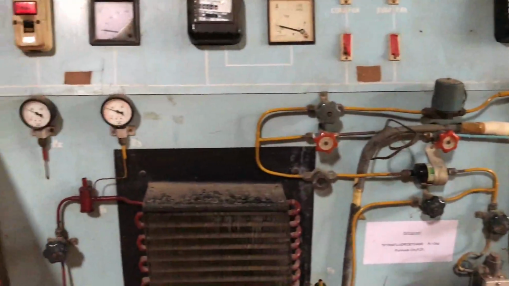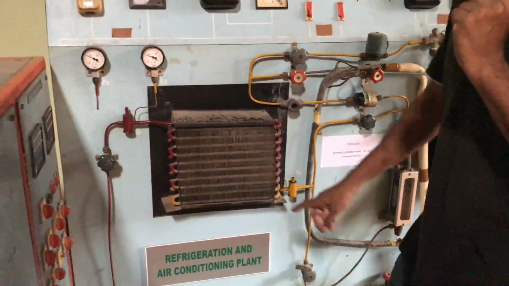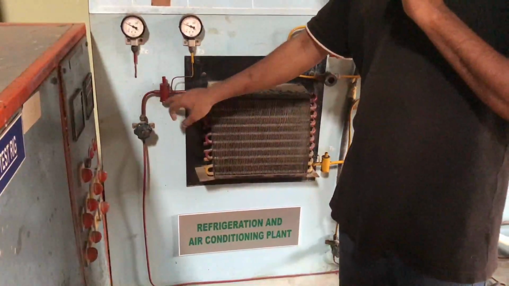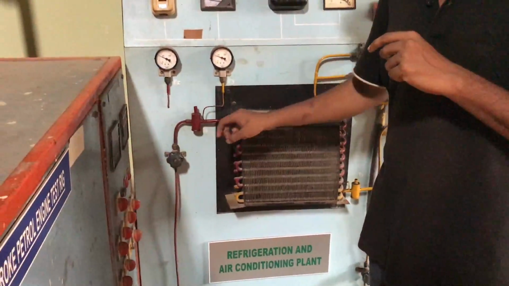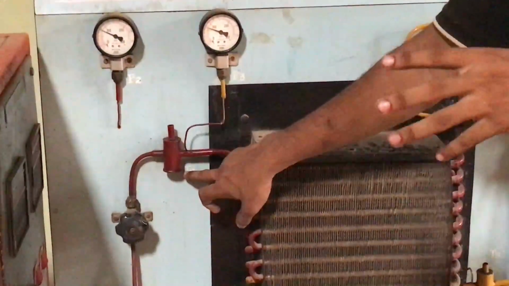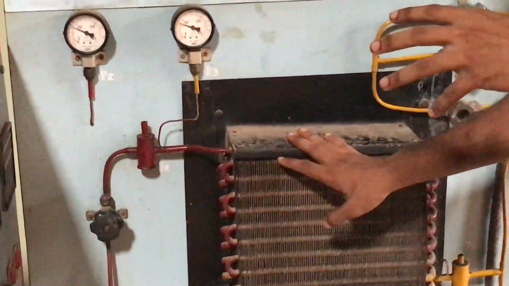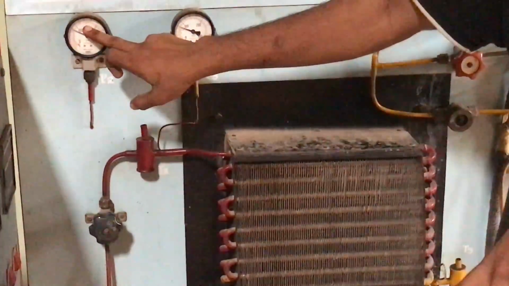Then there are 4 places where we should keep the thermometer. The first one is T2. Here we will keep a thermometer, and the pressure at the corresponding place. T2 is the inlet to the condenser, so the temperature of the working fluid before entering the condenser, and the pressure will be obtained from this thermometer and this dial gauge.